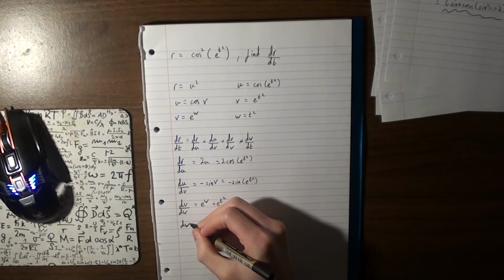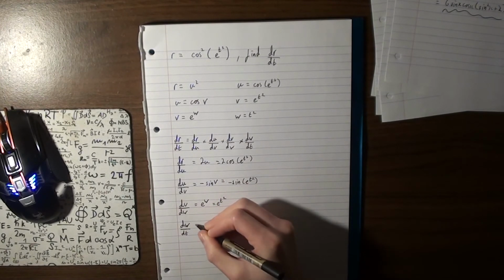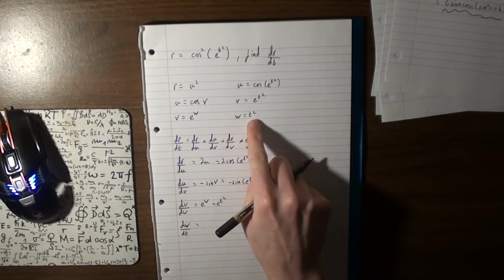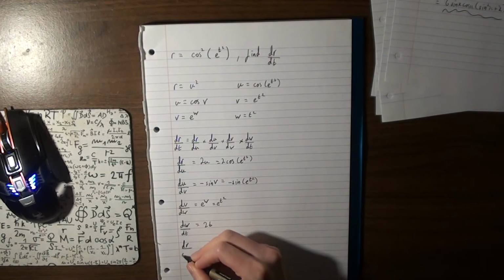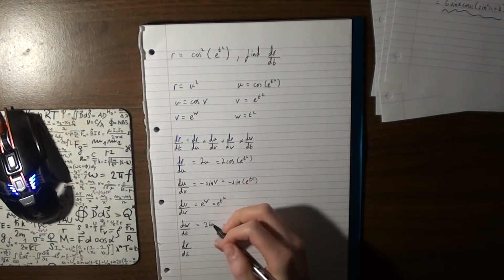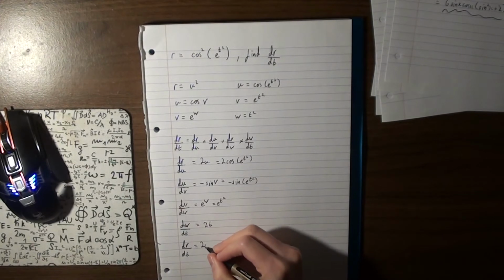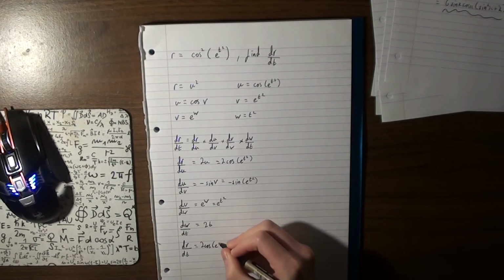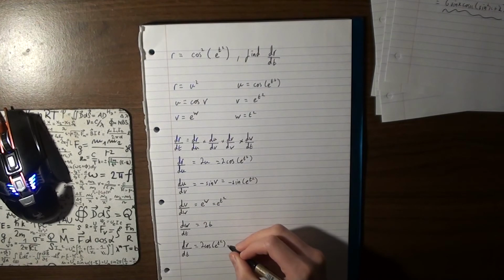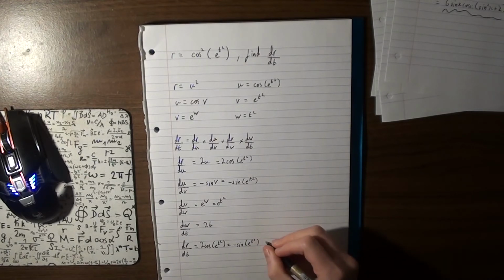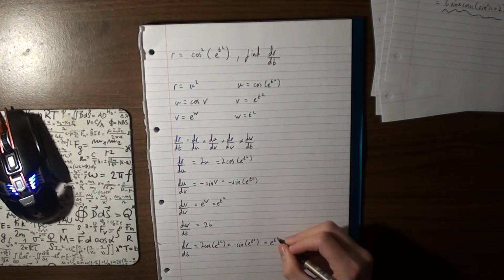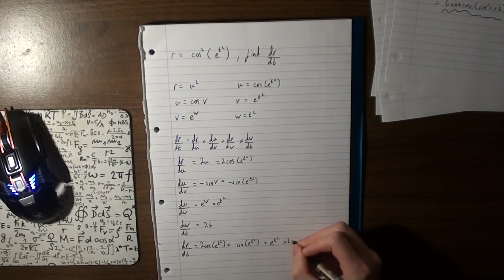And dw by dt, w with respect to t is going to be 2t. So this tells us that dr by dt, following this recipe here, is going to be 2 cos e to the t squared times minus sine e to the t squared times e to the t squared times 2t.